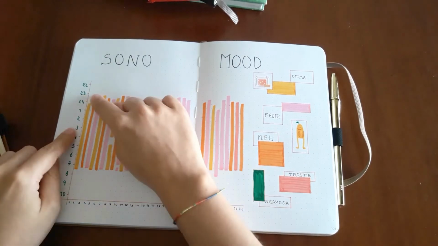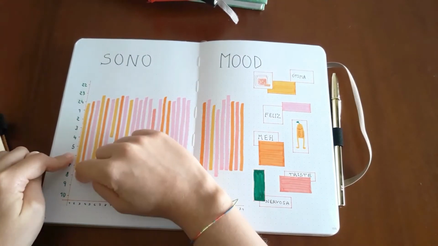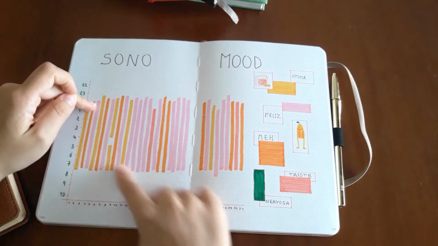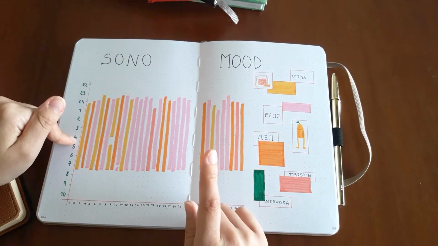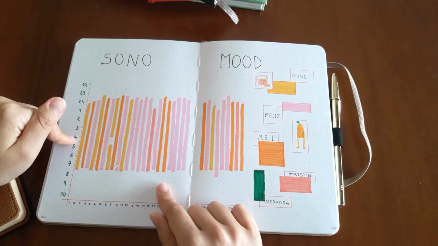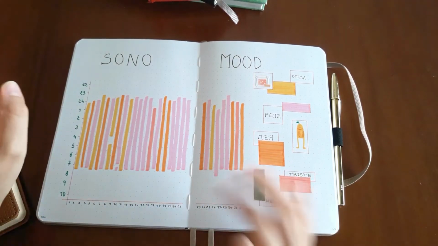So on the 1st of July I was great, so I use this color, and I have here how many hours of sleep. I wanted to see if the hours of sleep influenced my mood, but it didn't actually.